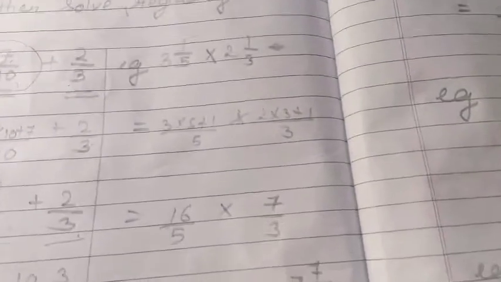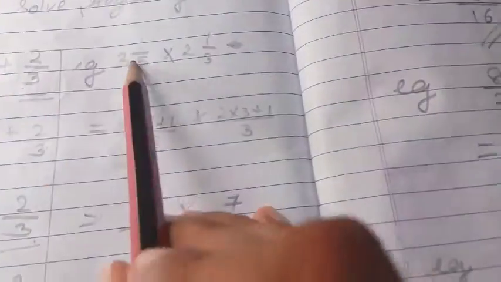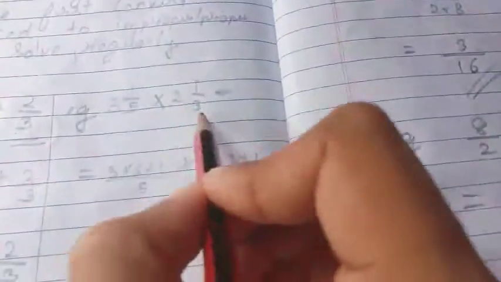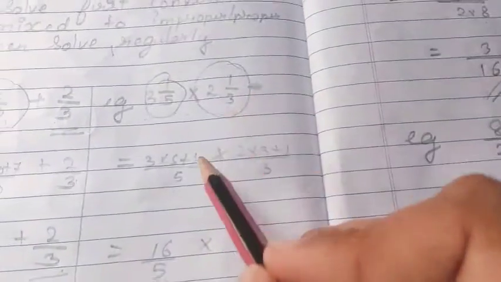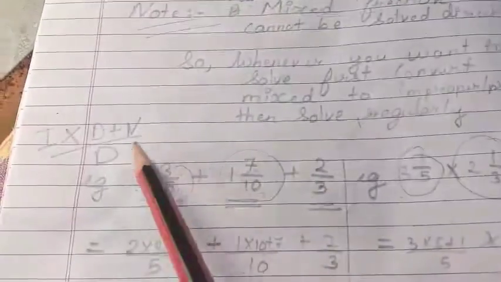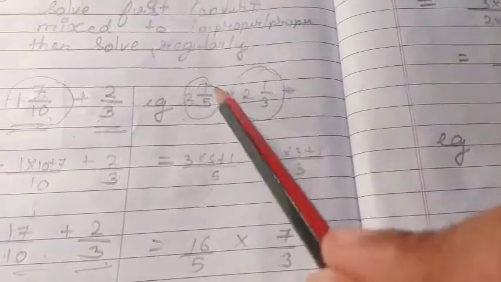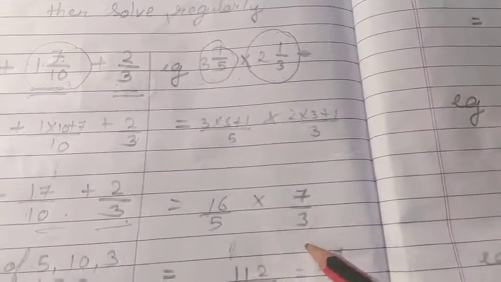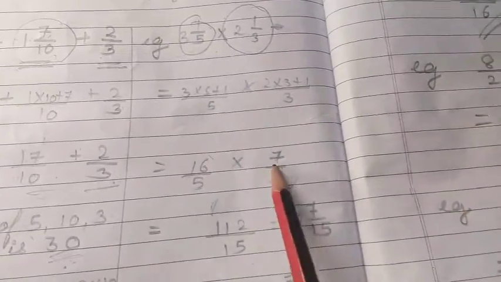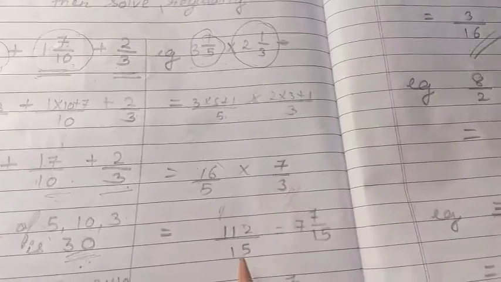Similarly, for multiplication also or division also, you have to do the same thing. Multiplication में you can't directly multiply it. So पहले तो मिक्स को किस में कन्वर्ट करोगे, मिक्स को कन्वर्ट करो इम्प्रॉपर में बाय यूजिंग द फार्मूला. सो नाउ ये हो गया दोनों इम्प्रॉपर में कन्वर्ट. सो व्हेन यू हैव कन्वर्टेड, नाउ यू कैन सॉल्व इट डायरेक्टली. 16 7s are 112, 5 3s are 15.